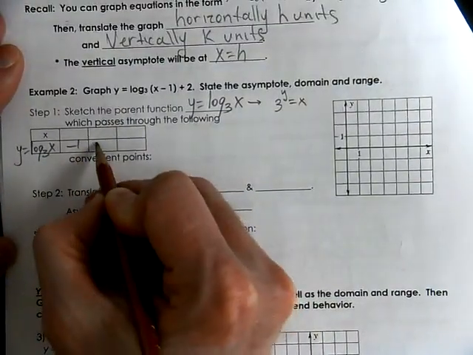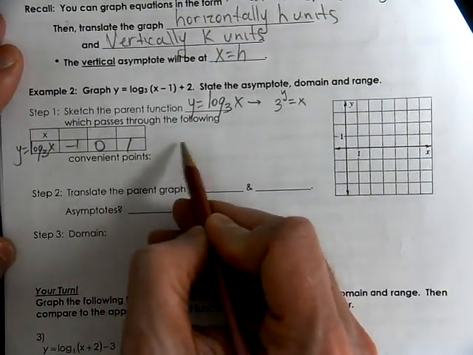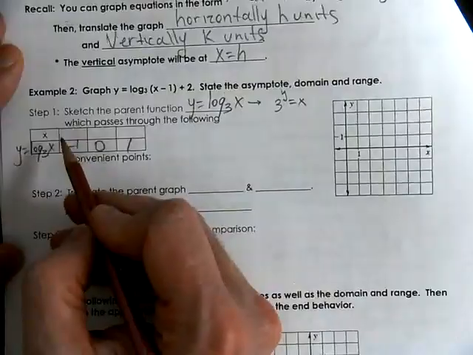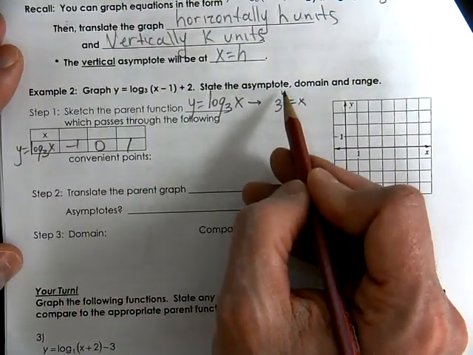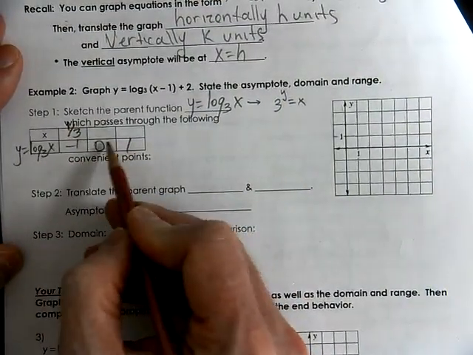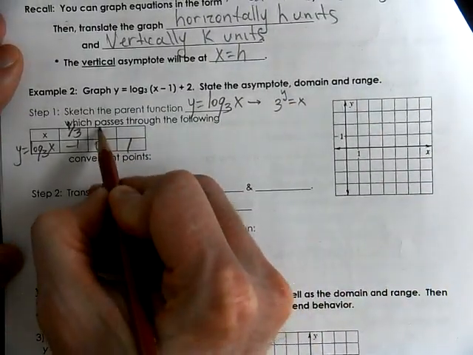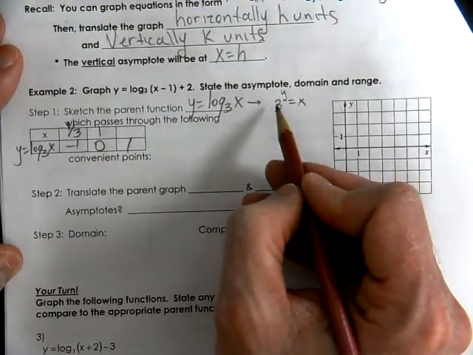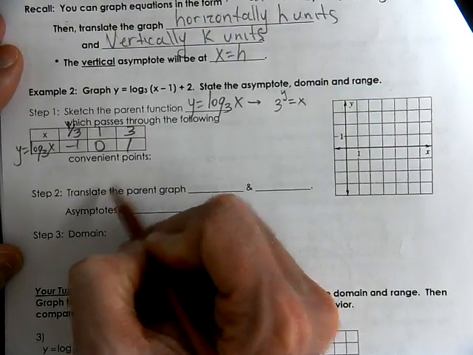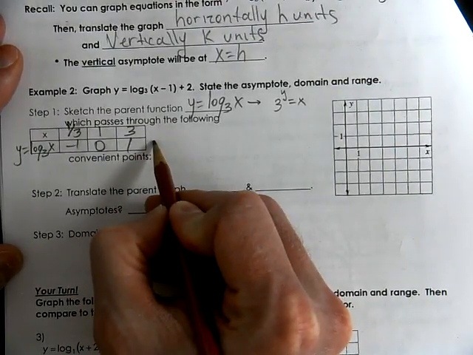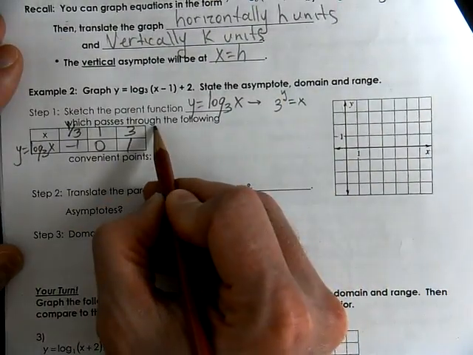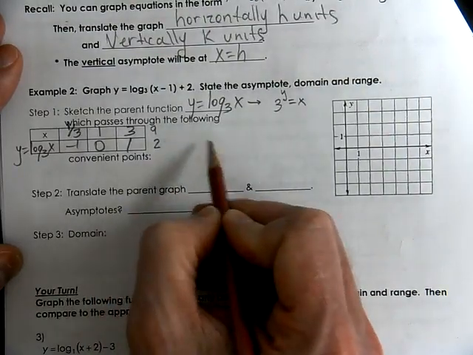We're going to do -1, 0, and 1. We can do more numbers if we want to. So when the y is -1, our x value, so 3 to the -1 power, is 1/3. 3 to the 0 power is 1. 3 to the first power is 3. We can continue this. Make your y values bigger. So 3 to the second power is 9. And so forth.